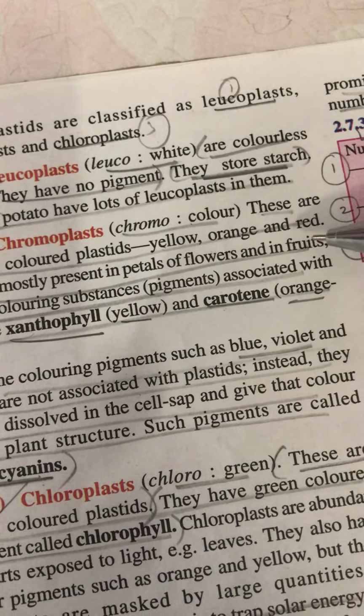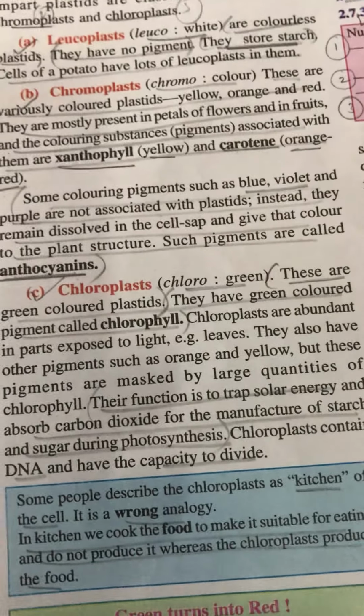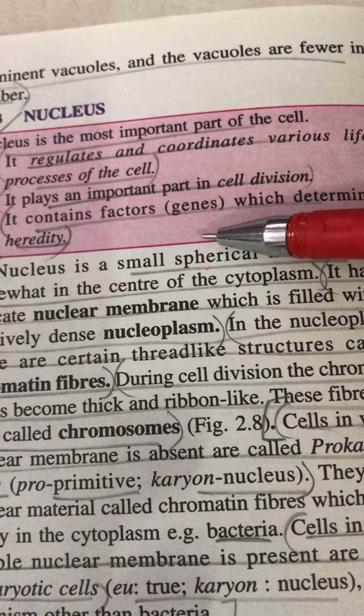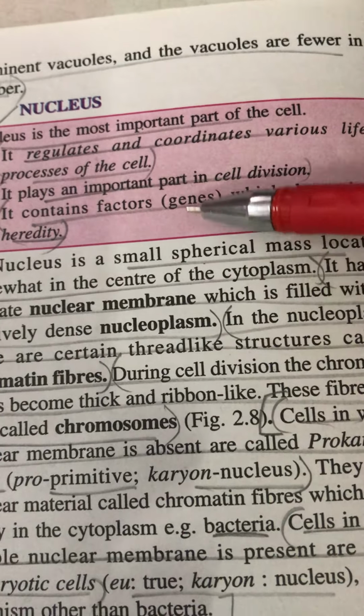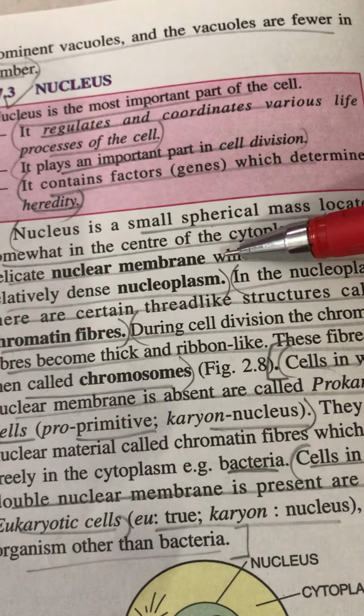Chloroplasts, we all know, contain chlorophyll, which helps to trap sunlight or solar energy and thus helps the plant to make its own food by the process of photosynthesis. Next, we come to the most important cell organelle, and that is the nucleus, which regulates and coordinates all the processes which occur in a cell and also plays a very important role in cell division. Nucleus contains chromosomes and chromosomes bear genes. So we can say that the nucleus helps in transmission of characteristics from parents to children.